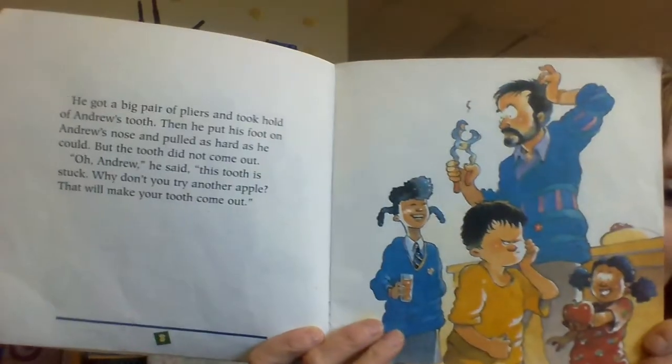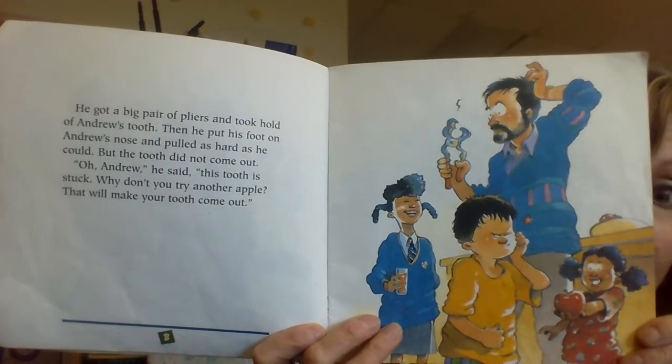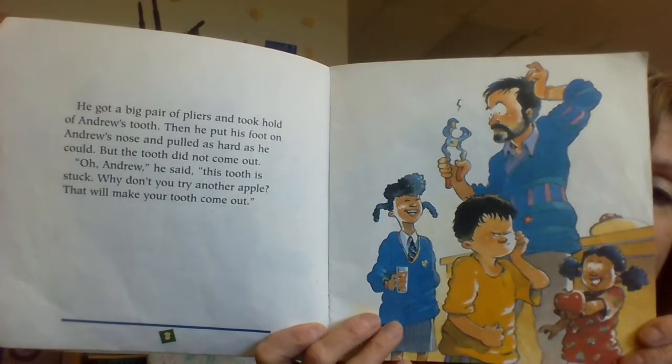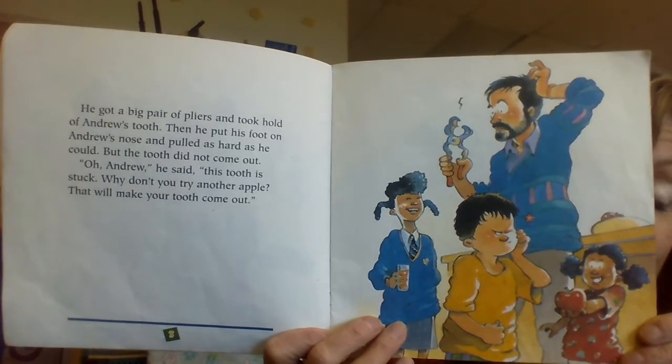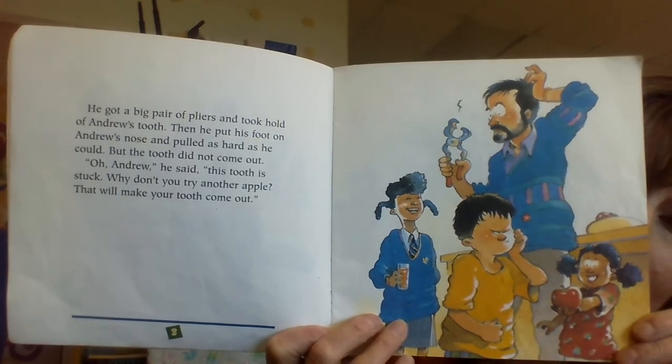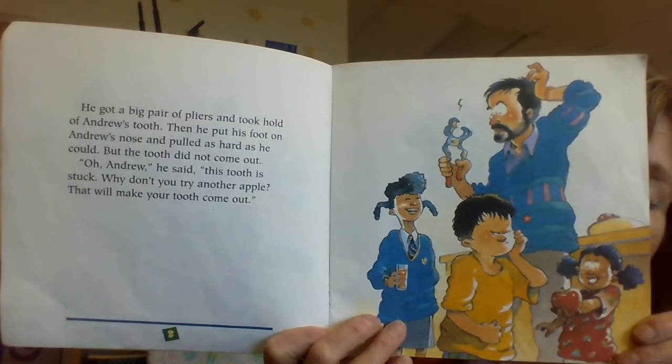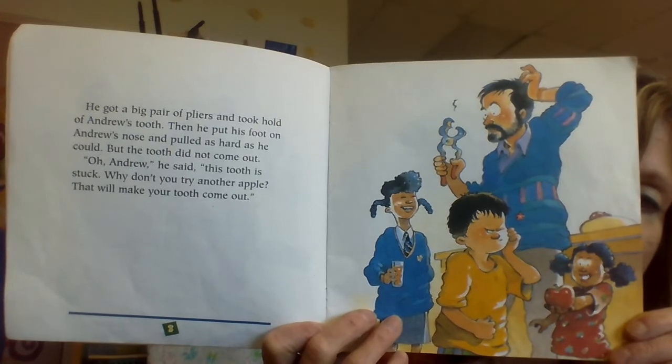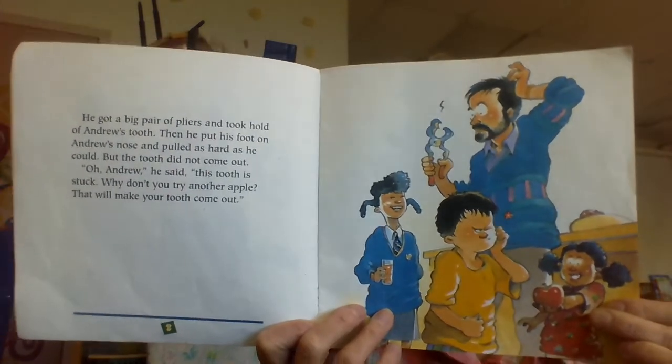Sure. He got a big pair of pliers and took hold of Andrew's tooth. Then he put his foot on Andrew's nose and pulled as hard as he could, but the tooth did not come out. Oh, Andrew, this tooth is stuck. Why don't you try another apple? That will make your tooth come out.